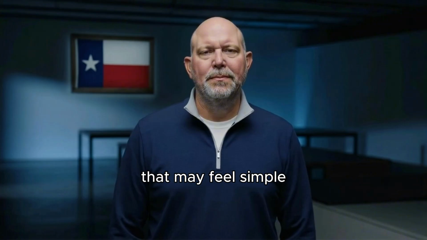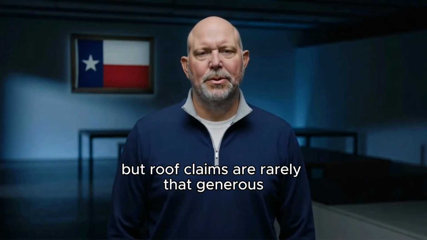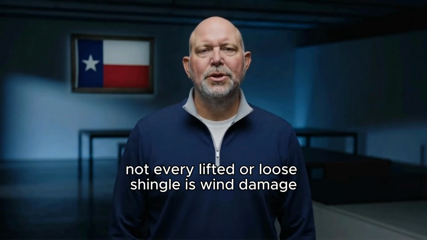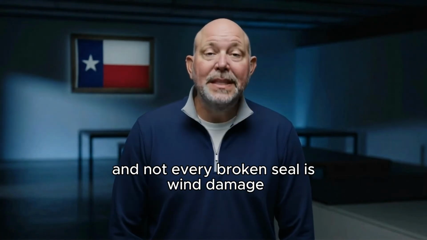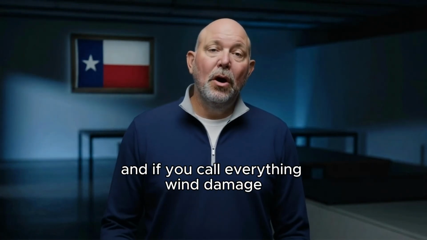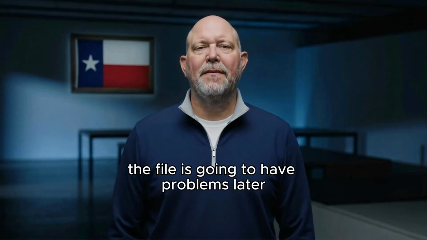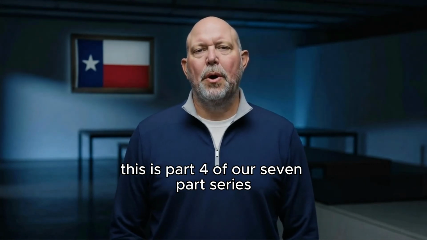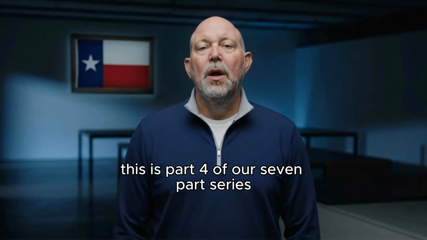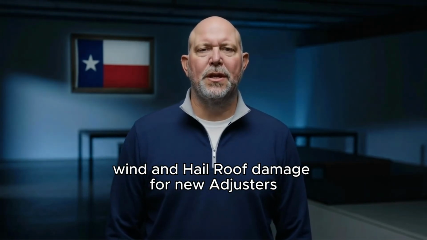That may feel simple, but roof claims are rarely that generous. Not every lifted or loose shingle is wind damage, and not every broken seal is wind damage. And if you call everything wind damage just because a shingle moved when you touched it, the file is going to have problems later. This is part 4 of our 7-part series, Wind and Hail Roof Damage for New Adjusters.